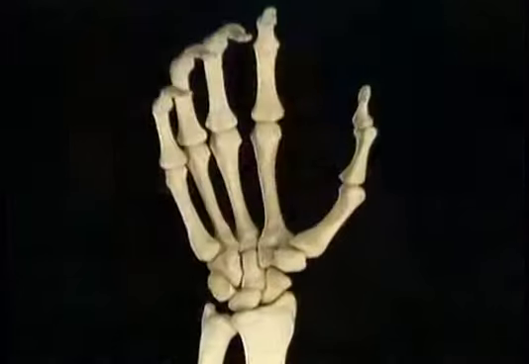Now let's look at the wrist joint. Though we often speak of it as one joint, there are really two joints here, very close together. They're called the radiocarpal joint and the midcarpal joint. To understand them, let's look at the bones. We'll look at them this way up.